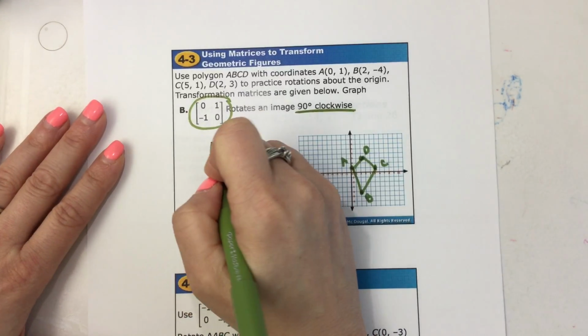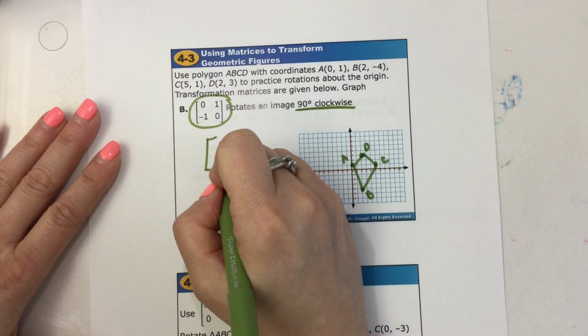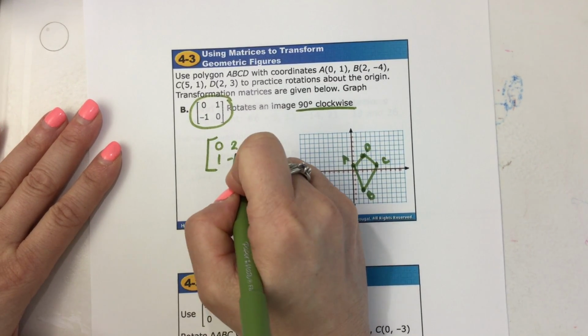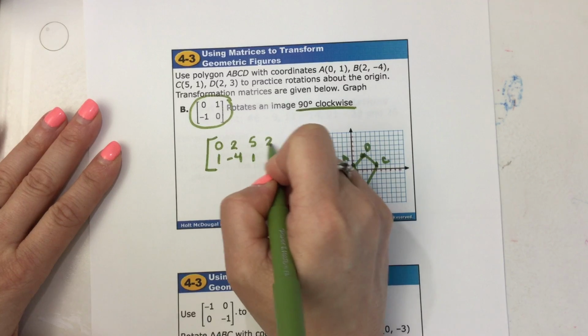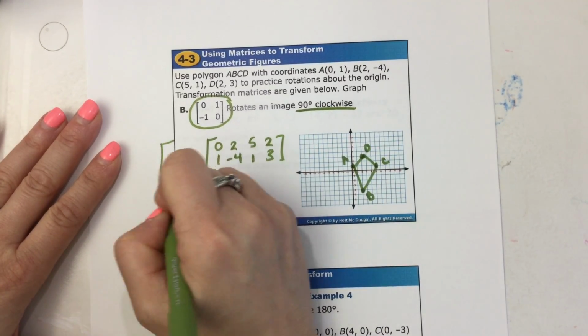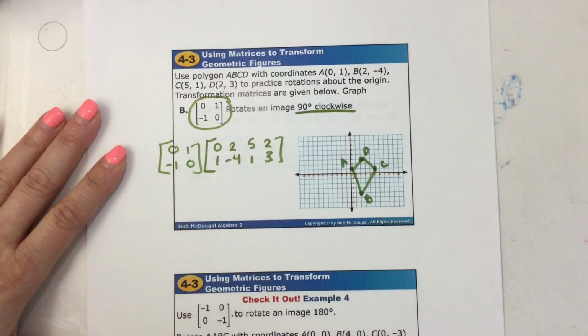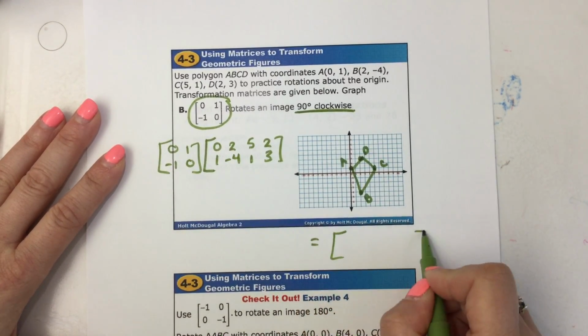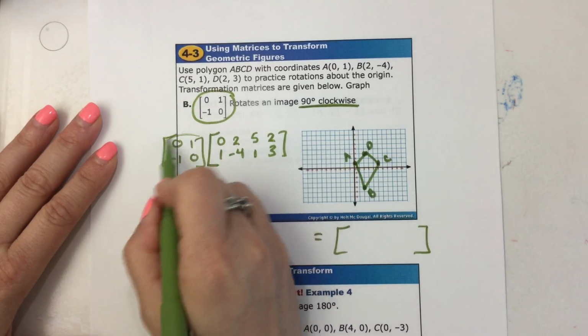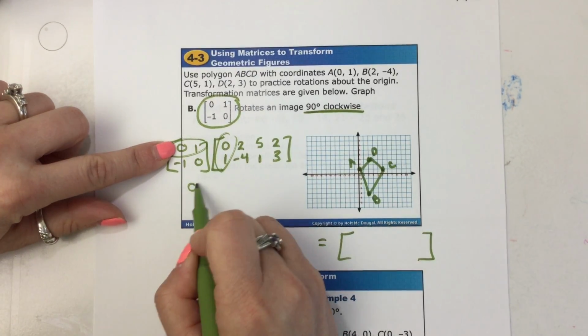Okay. Now what I need to do is turn those ordered pairs into a matrix. 0, 1, 2, negative 4, 5, 1, 2, 3. To rotate it 90 degrees clockwise, 0, 1, negative 1, 0. That will get me 4 new ordered pairs. 0 times 0 is 0.